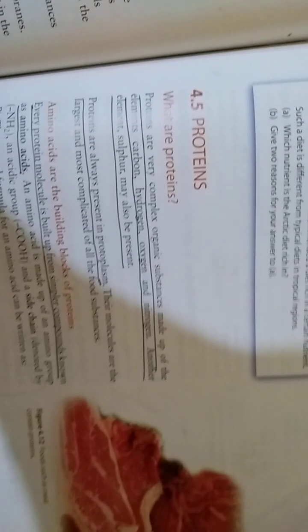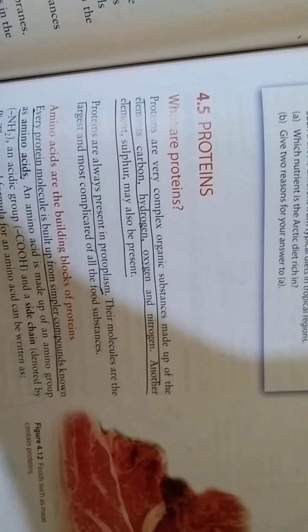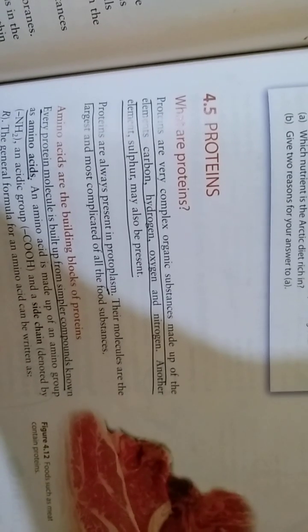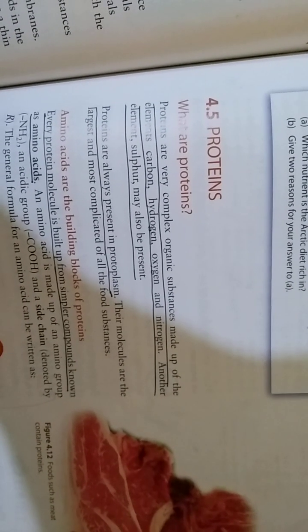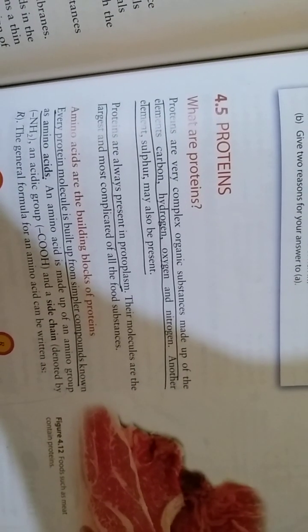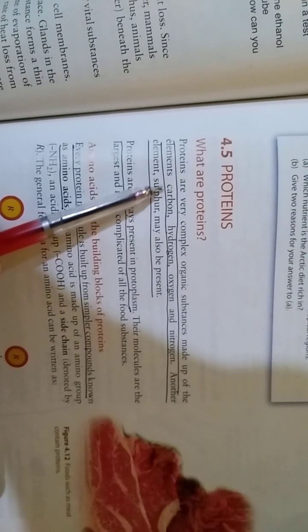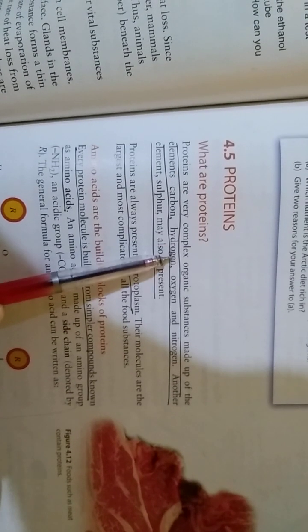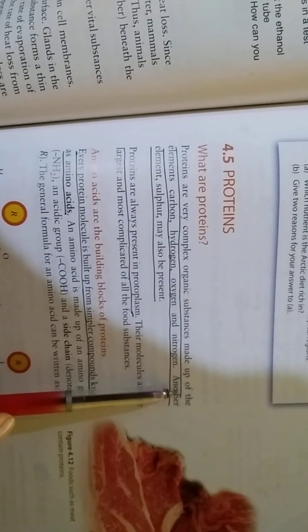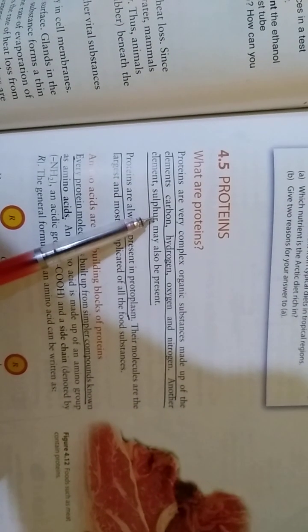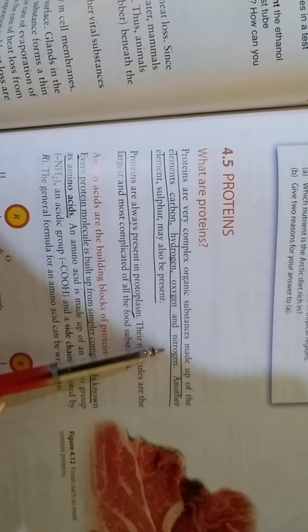Here we discuss protein. Mostly things which are obtained from animals are called protein, like egg, meat, beef, chicken. Now we discuss proteins. What are proteins? Proteins are very complex organic substances made up of the elements carbon, hydrogen, oxygen, and nitrogen.